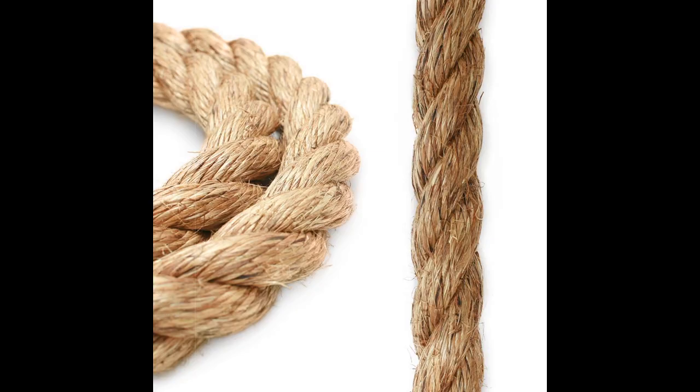Now here we can see a picture of a rope in a much close-up view. Here we can clearly see how the rope is made up of tiny strands which are intricately wound and twisted together to form this thick rope. This is exactly how the Kundalini energy is made up.